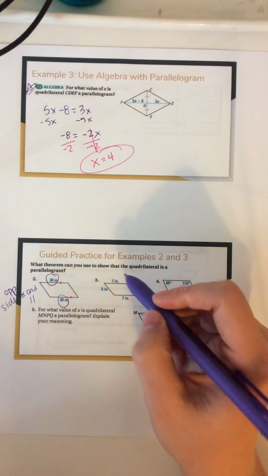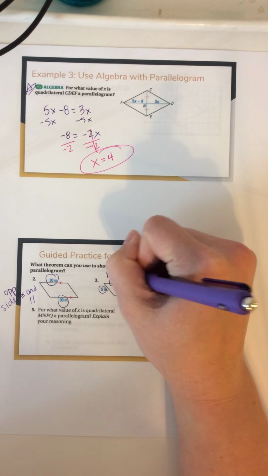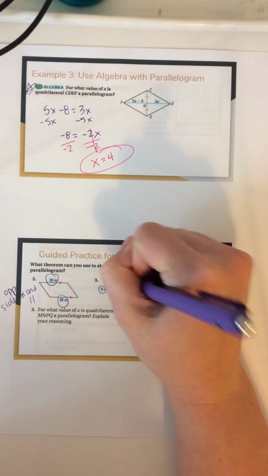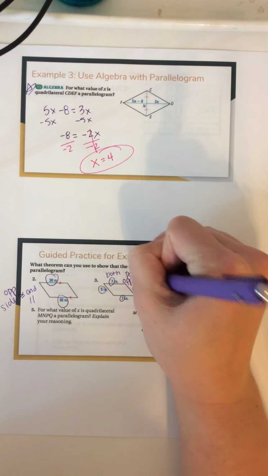So then like for number 3, they gave us all 4 sides. So we know both pairs of opposite sides are congruent, which means that's a parallelogram.